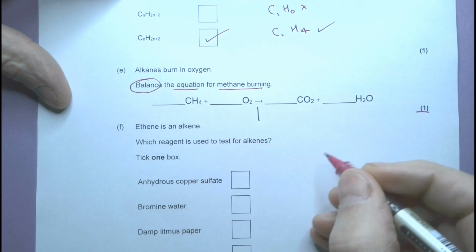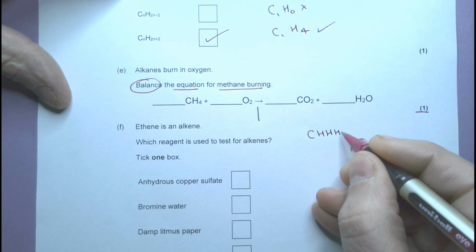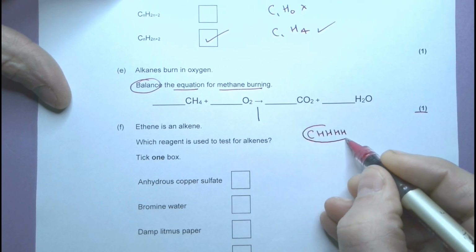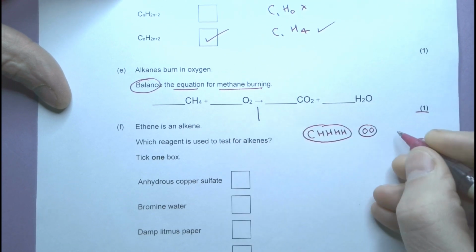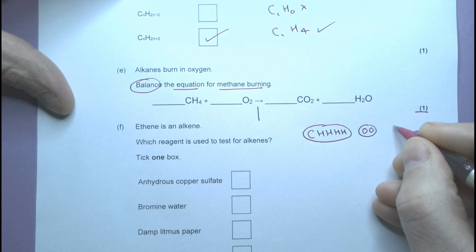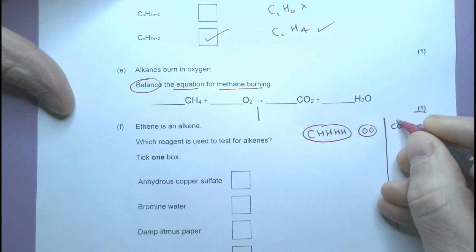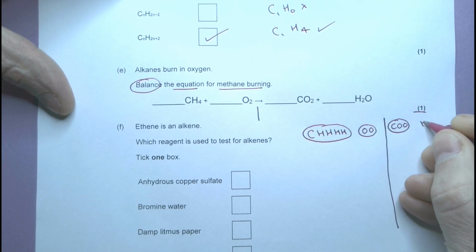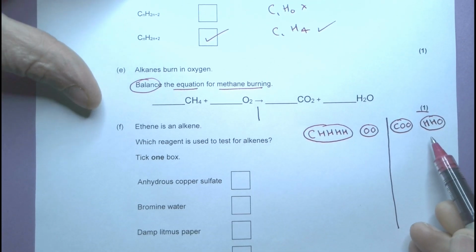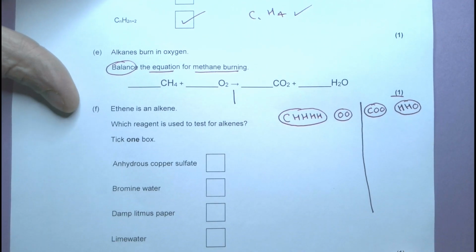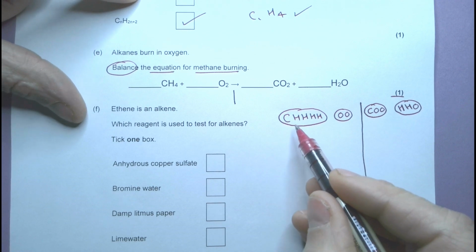So I'm going to have C, H, H, H, H, that's 1 molecule on this side. I've got O, O, which is the other molecule here. That gives me CO2, C, O, O, and H2O, H, H, O. Okay, so that's what's inside. Each of those letters represents one atom, and I put the circle around it to show that that's my molecule. Now I need to get the same number of things on both sides.